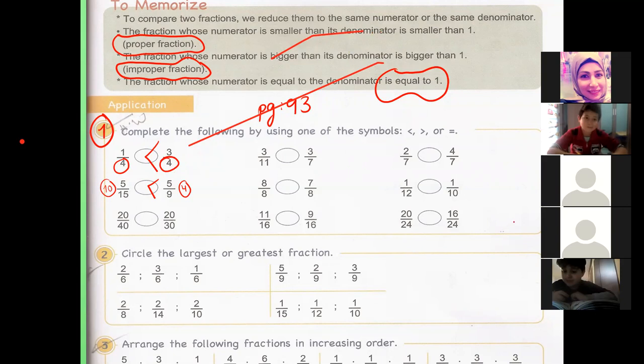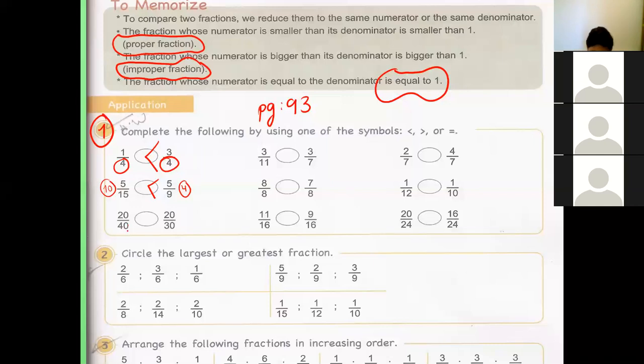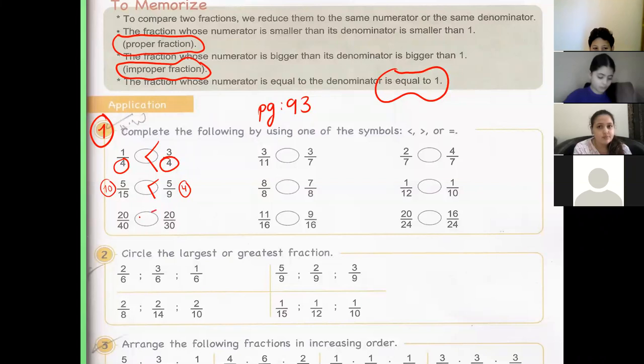And now my turn. Teacher, who is the biggest? Now Jude. Go on, Jude. 20 over 40 or 20 over 30? 20 over 30 is bigger. Why? Miss, because if we do it like the grade, in 20 over 40 you need 20 points to get full mark, but in 20 over 30 you only need 10. Excellent. Bravo. Excellent, Jude. Nice explanation.